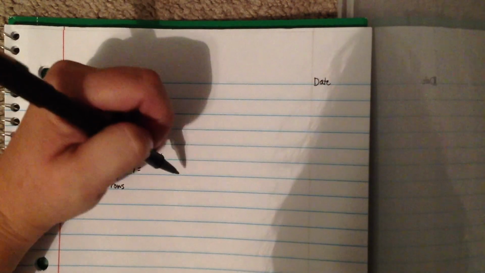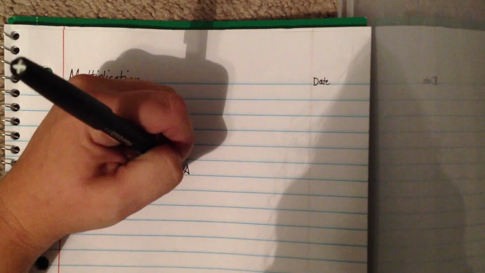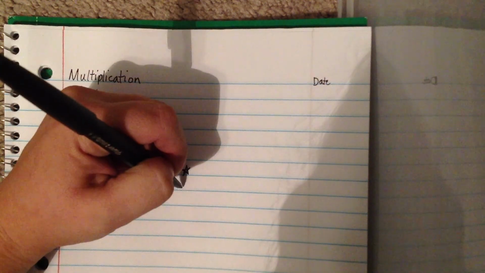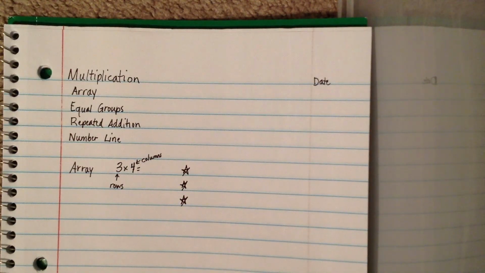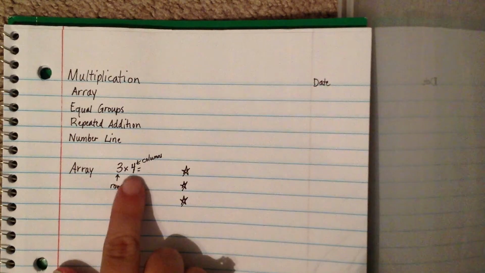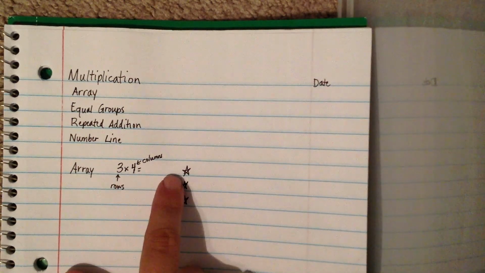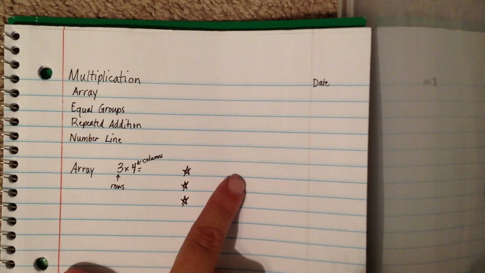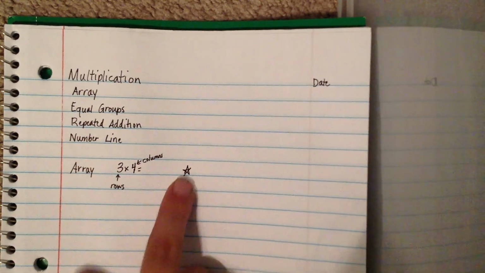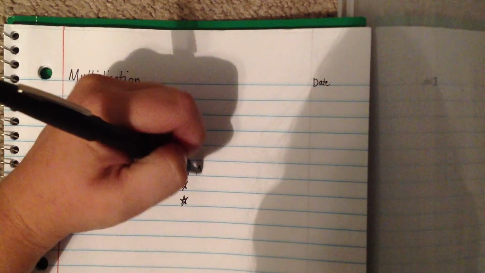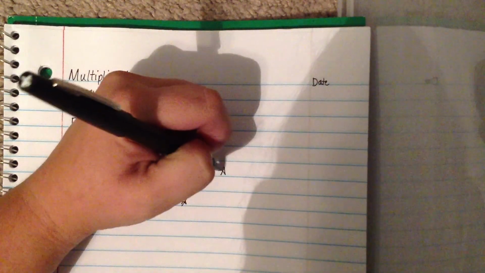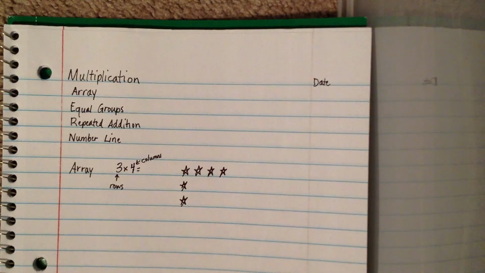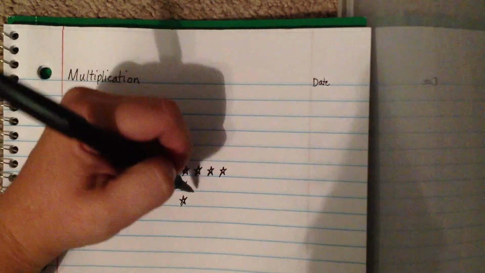I'm going to draw 3 rows of stars: 1, 2, 3. 3 rows down. And now this number tells me how many stars I'm going to go across my page. If I already have 1 drawn, this would be 2, 3, 4. And then I have to fill in the rest of my array.